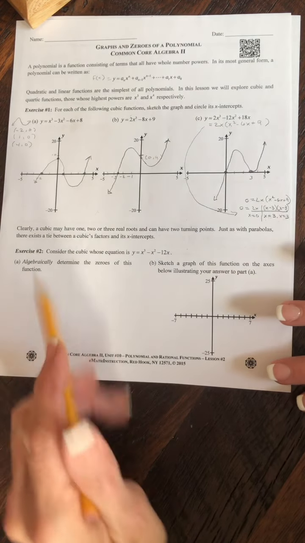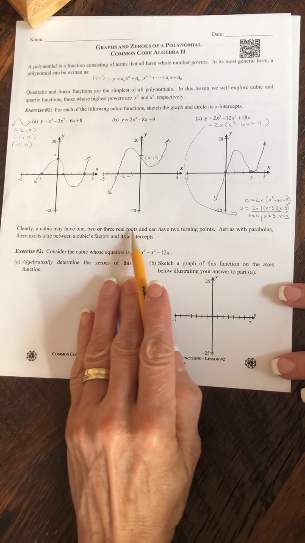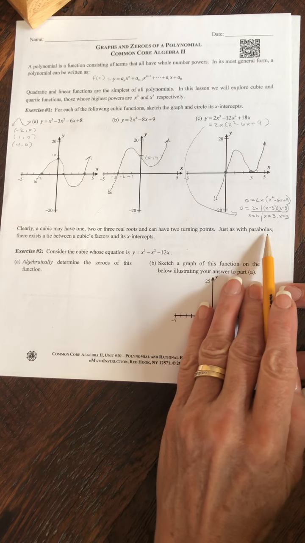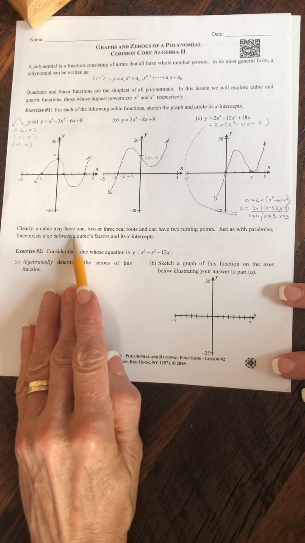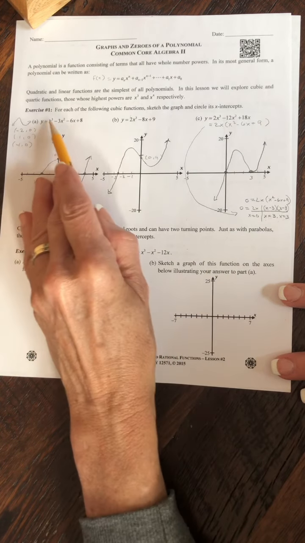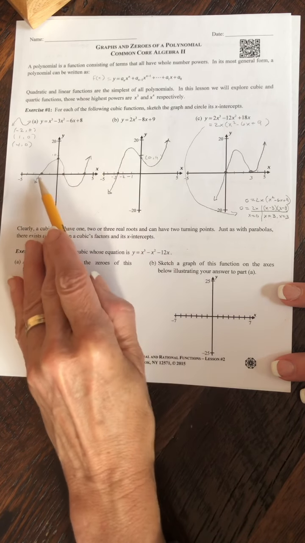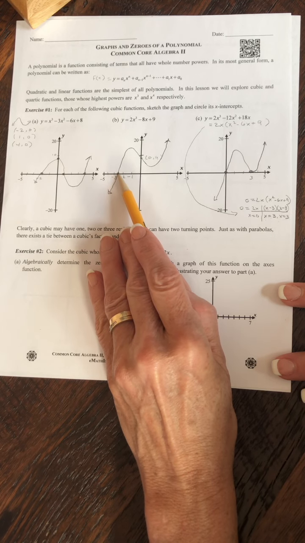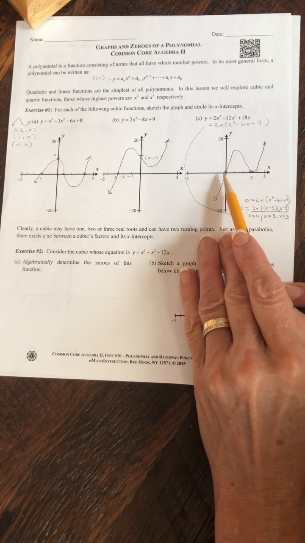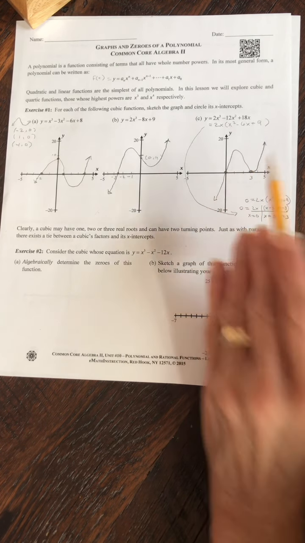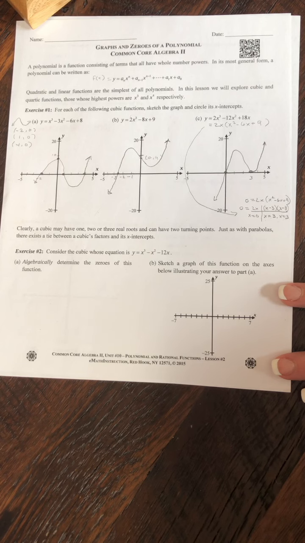It says, clearly a cubic may have 1, 2, or 3 real roots and can have 2 turning points. Just as with a parabola, there exists a tie between a cubic's factors and its x-intercepts. So for example, this is an x to the third, so it has 1, 2, 3. It also has 3 roots. This particular cubic only has 1 root. And in this case, the cubic has 2 roots, but it's a double root on the 3, and that's why it's bouncing, okay? All right, so therefore, let's take a look at the next one.